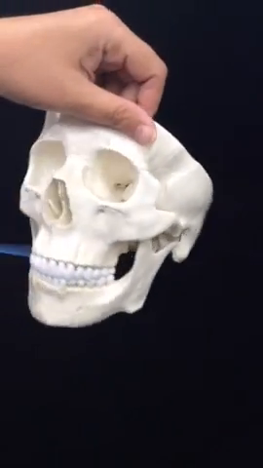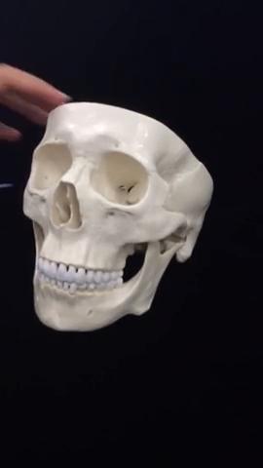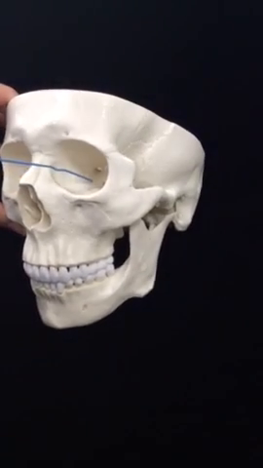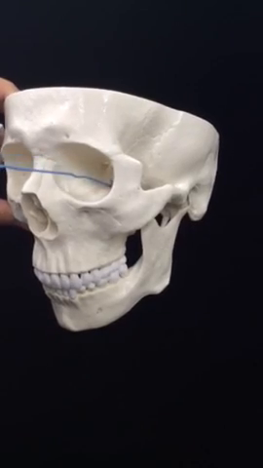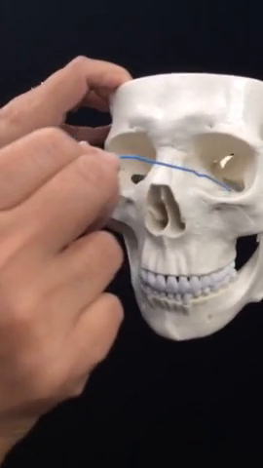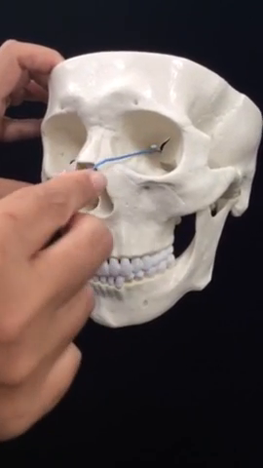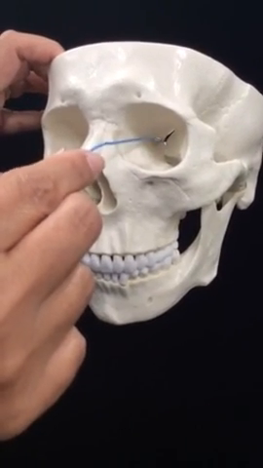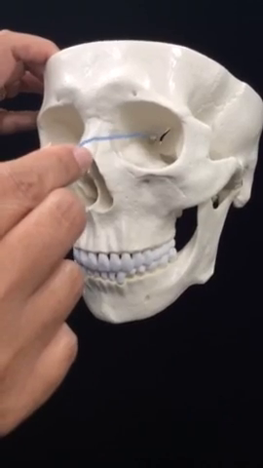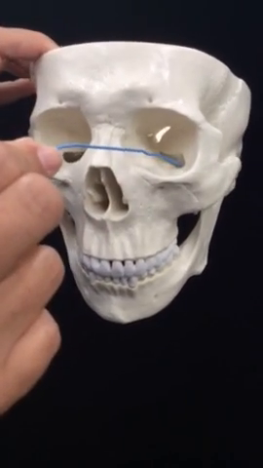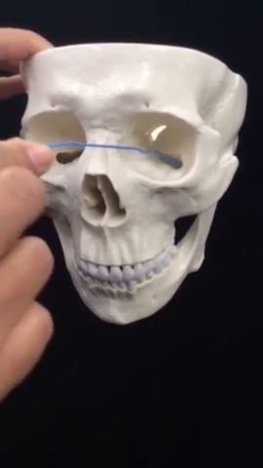A couple more holes that we need to talk about here inside of the orbit are the fissures. So see how these are more elongated, narrow passageways? So these are your fissures. You have a superior fissure, which is called superior orbital, because it's inside the eye, fissure. And then you're going to have an inferior orbital fissure.